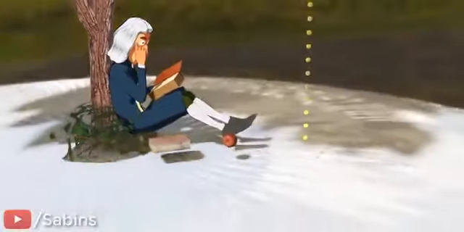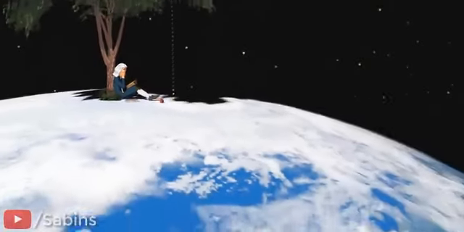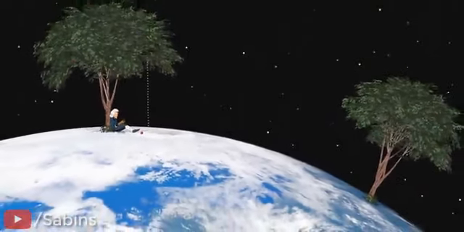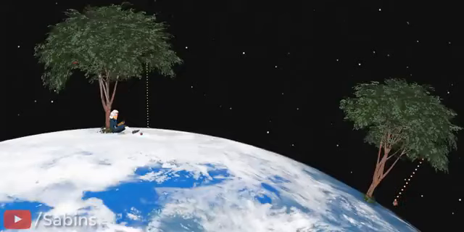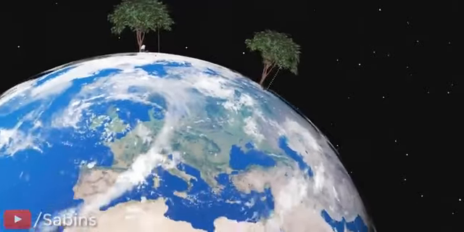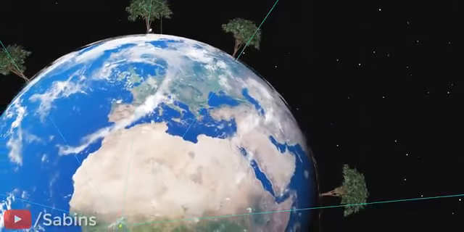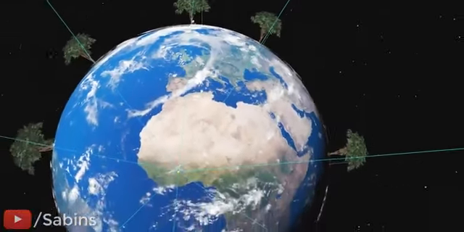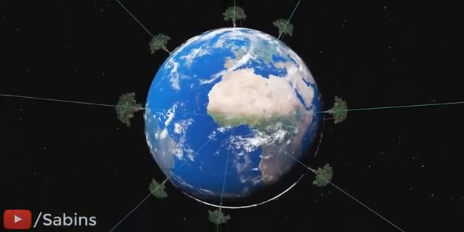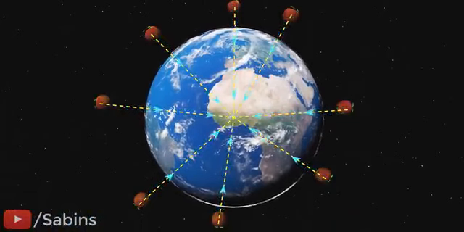Let's assume there is one more apple tree that is far away from the current tree, and an apple falls from it as well, as shown. If you analyze this way, it is clear that objects fall to the Earth in a radial direction, or the Earth attracts the objects radially towards the center. This observation was the turning point in the discovery of the universal law of gravitation.